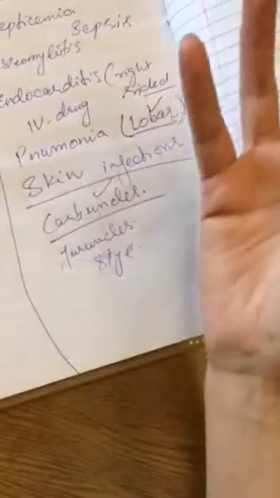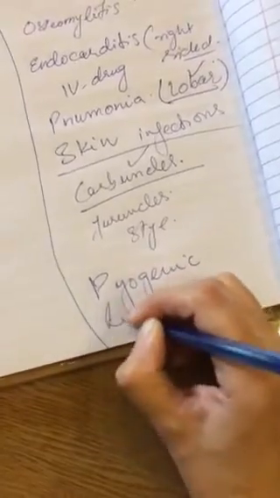So too many various kinds of accumulation of the pus in the skin, various types of skin infections, various types of other septic infections. The Staph aureus is the most common culprit here. Then these are all the infections. They are caused by the pyogenic inflammation.